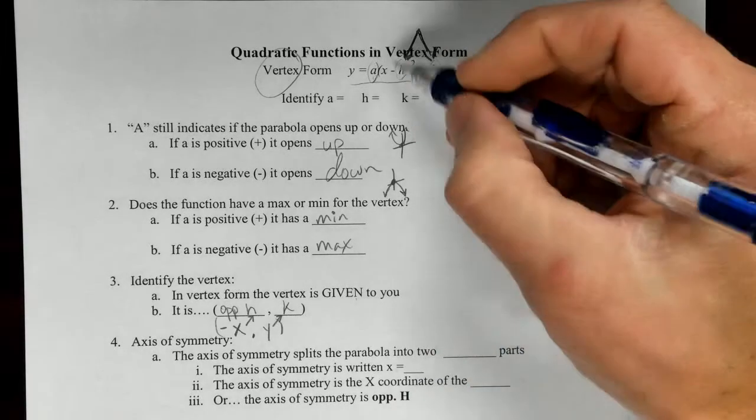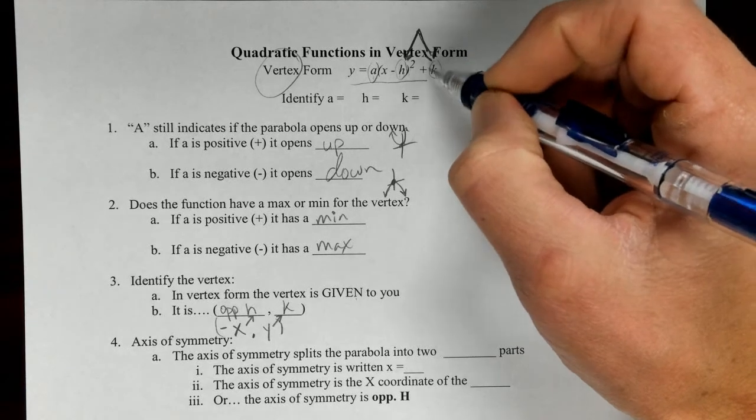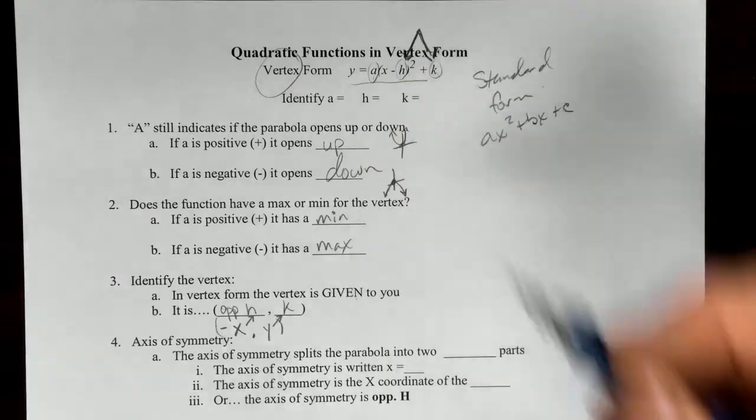So what you're going to do is you're going to look at this number right here and take the opposite of it and then take the k to get your vertex. And again, the reason we're calling it vertex form is because it gives me my vertex.